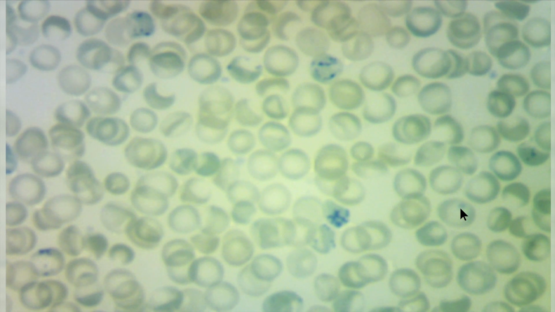So in this case, you can see the cells are stained with another stain. They are not stained with Wright stain that we usually use to describe the different morphologies. This stain is new methylene blue, which has affinity toward nucleic acids and stains the remnants of RNA that are left in the cytoplasm of red blood cells at the time of maturation in the bone marrow.